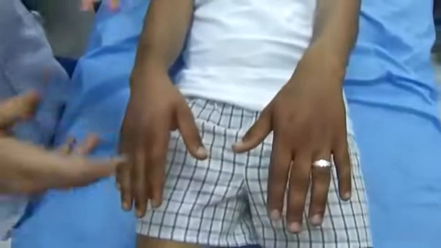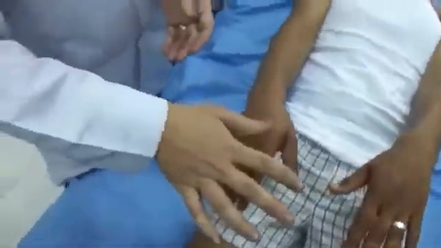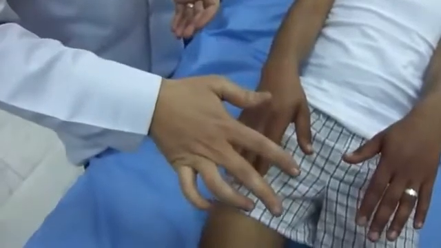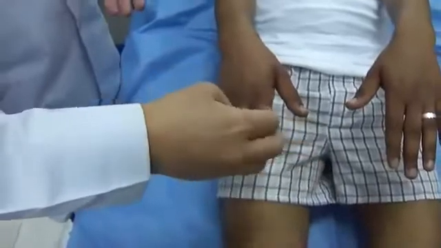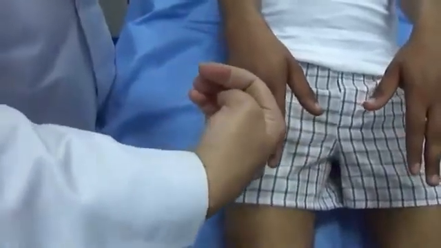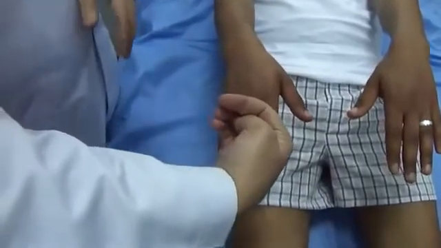Okay, abnormal posture of the hand may be neurologic in origin. For example, I'll mimic the posture: if the patient has this posture, this is what we call claw hand. If the patient has a flexion posture, this is for hemiplegia or upper motor neuron lesion.